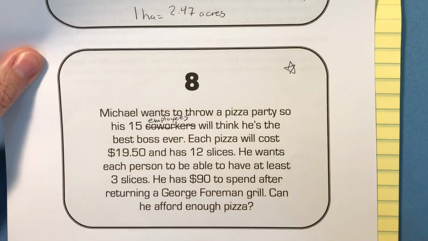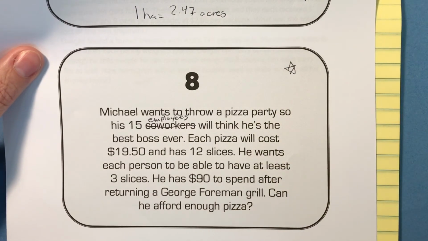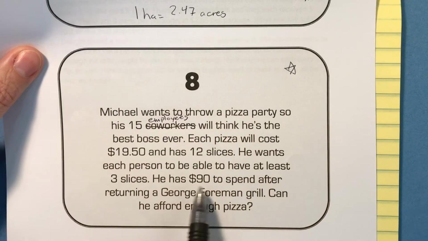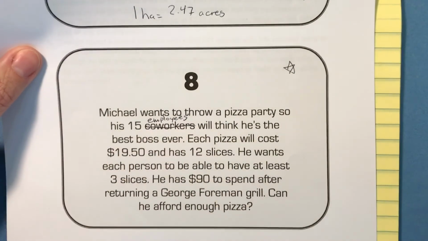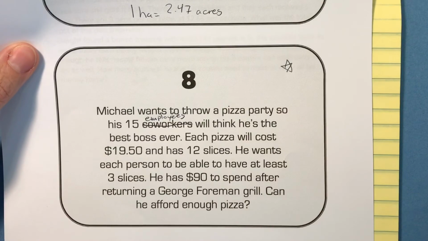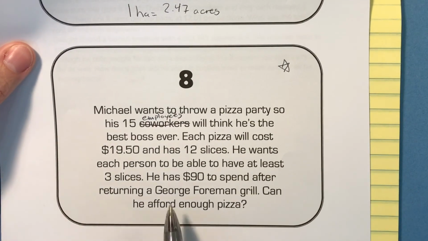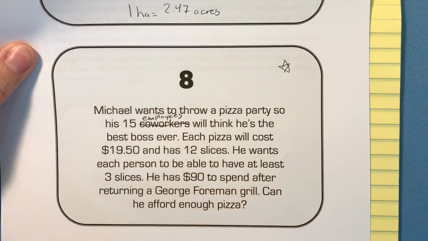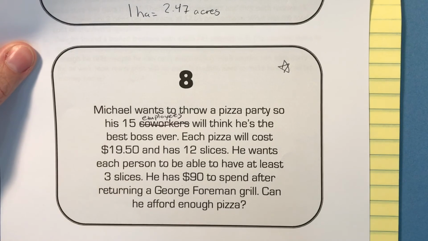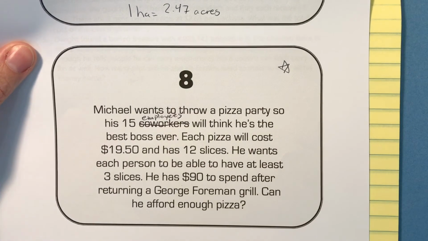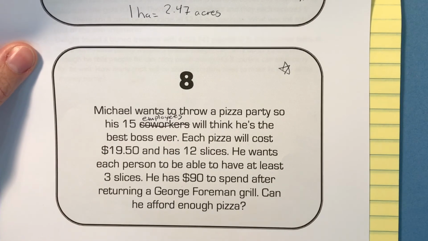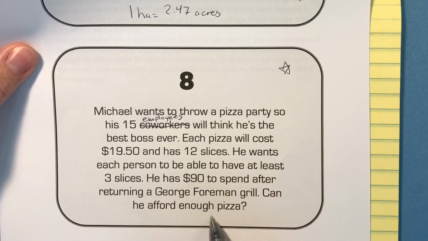So this is basically asking for you to compare things. You're going to figure out how much the pizza costs, compare it to the money he has, and say yes, he can do it, or no, he cannot. So you're going to ignore this number. That's the comparison for later. What you need to do now is figure out what you're solving for, and then what number you start with. So this question here is, can he afford enough pizza?